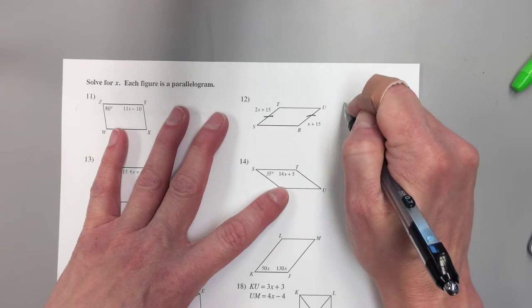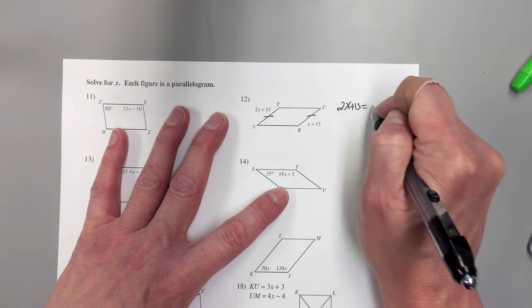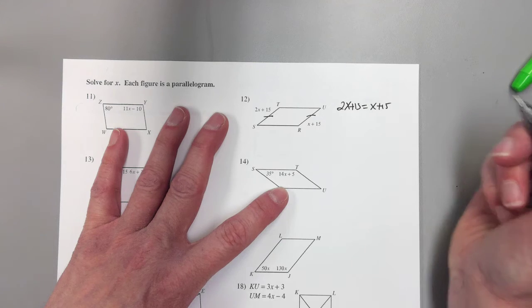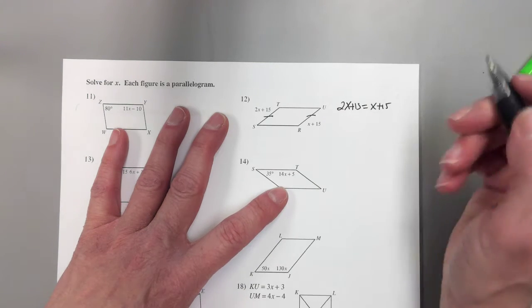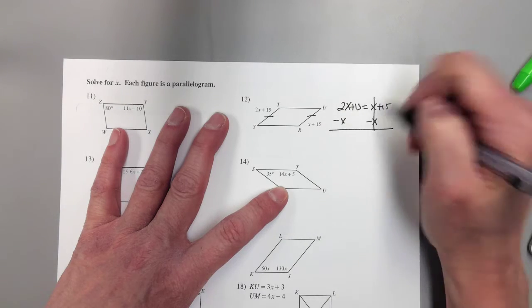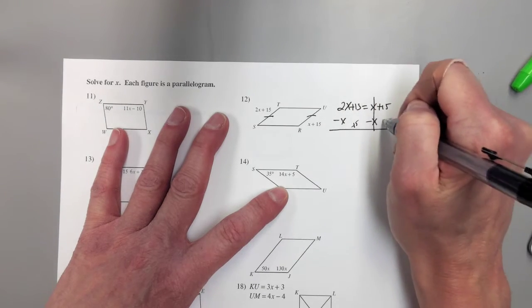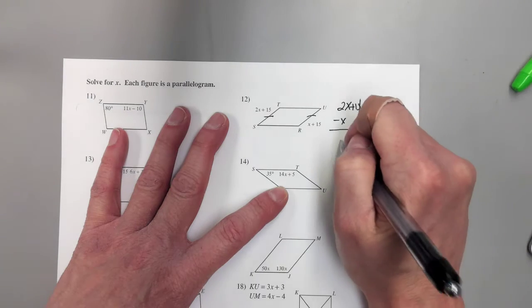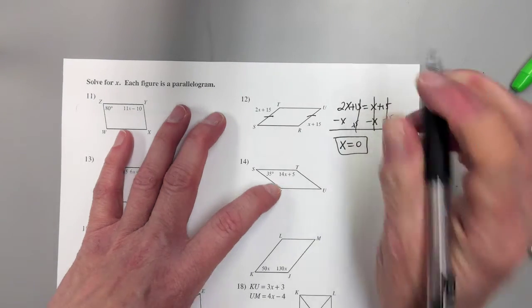So this is telling us that 2x plus 15 equals x plus 15. They're congruent. They're the same measure. I'm going to do a double swap. I'm going to subtract off my x, and then I'm going to subtract off my 15 so that I can say that x equals 0. Please don't let that freak you out.